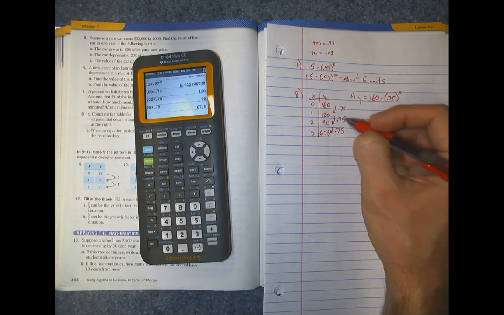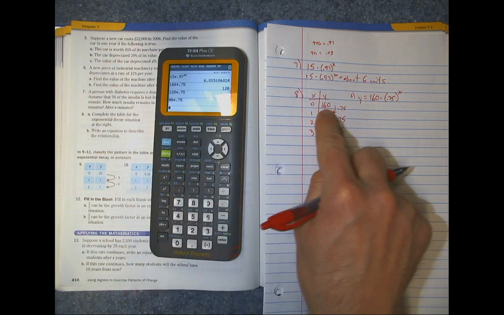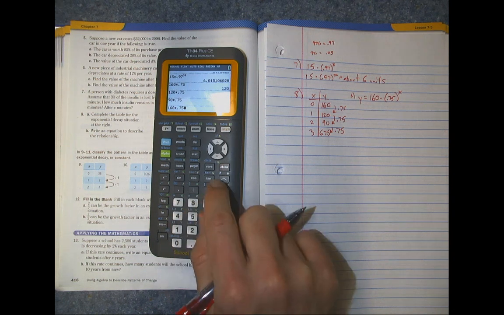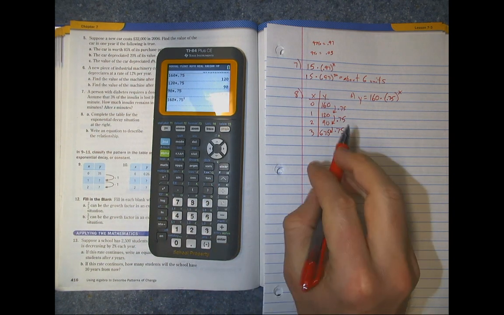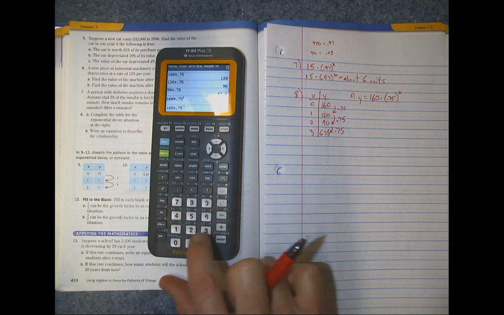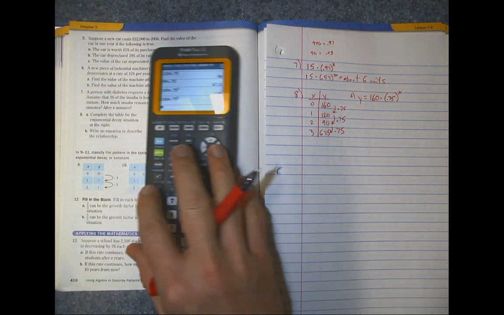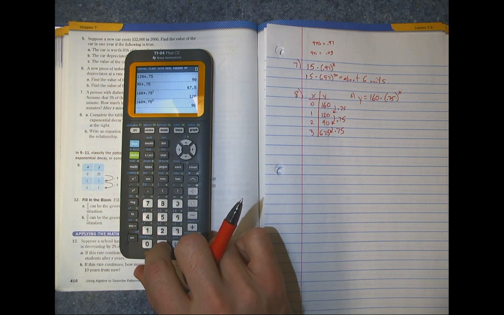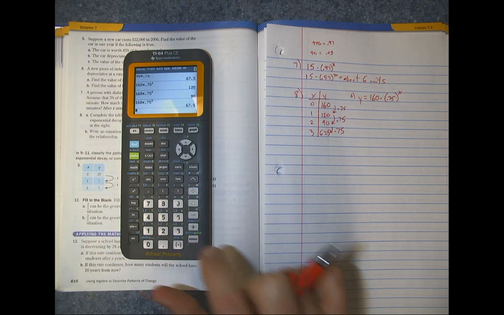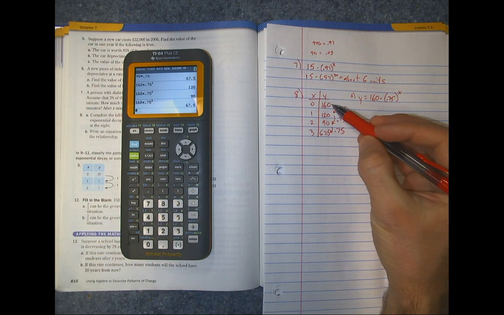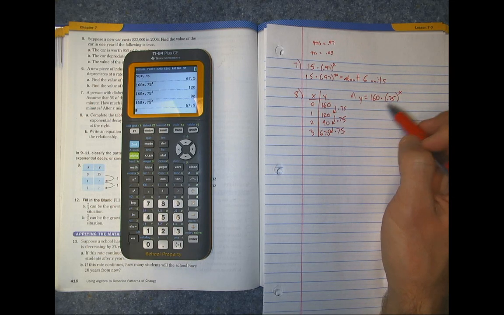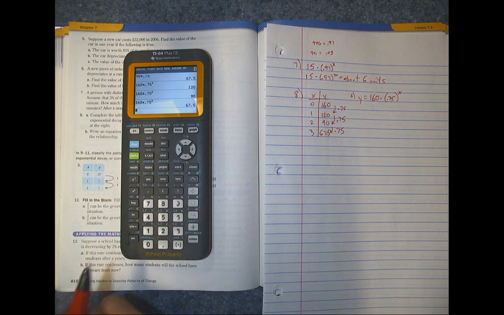So you can go one at a time multiplying by 0.75, but we also could have used this equation, 160 times 0.75 raised to the first. There's my 120. 160 times 0.75 raised to the second. There's my 90. Or 160 times 0.75 raised to the third. And there's my 67.5. So you can go one at a time, just multiplying by 0.75 each number, or use the equation to jump directly to any of those values.